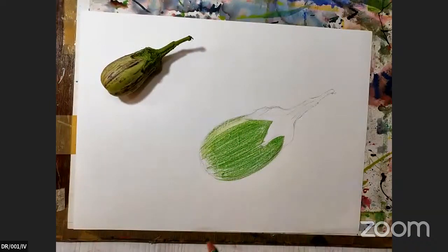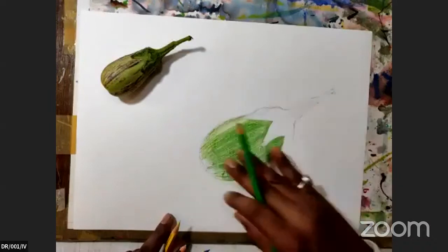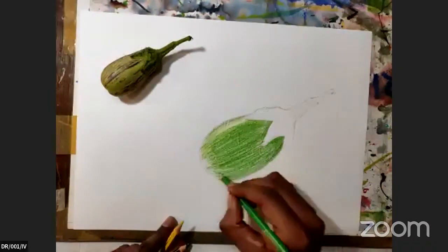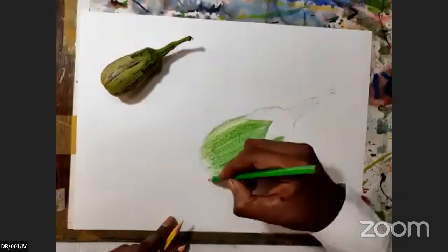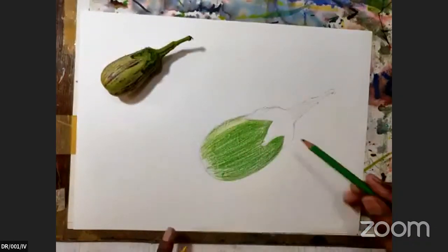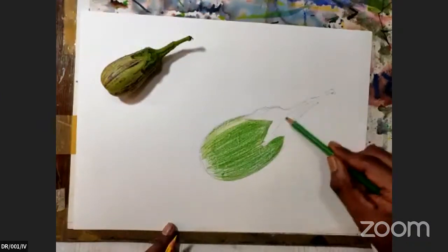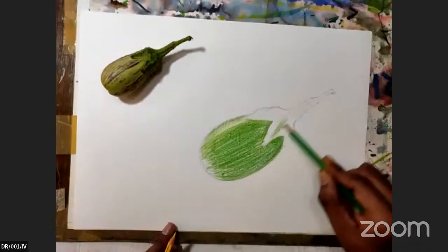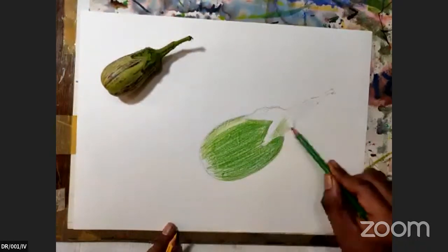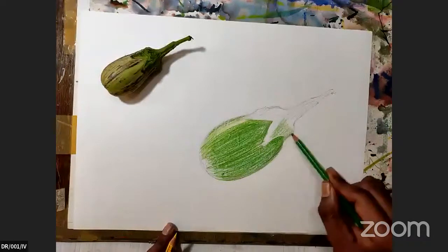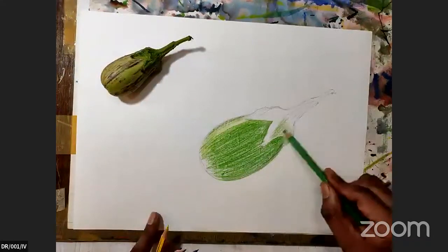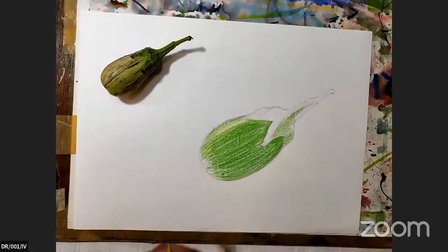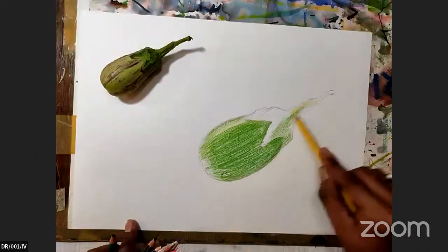Now, the base and first tone have been almost filled. Okay. Then we will try to fill this color, middle tone, light tone.